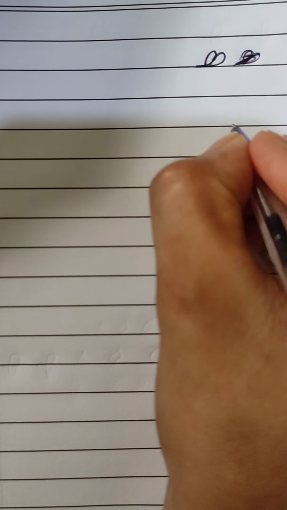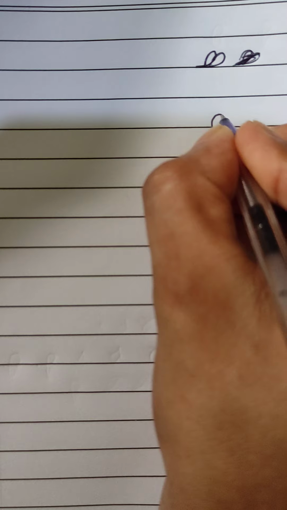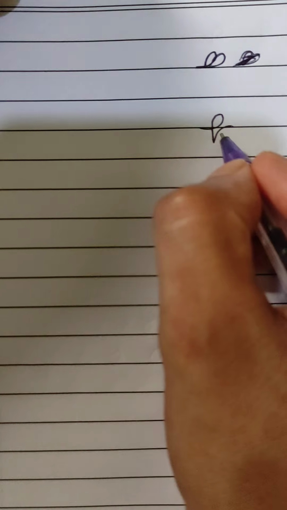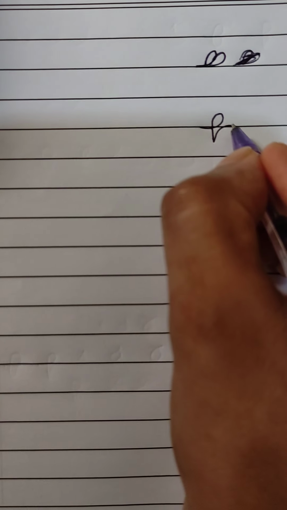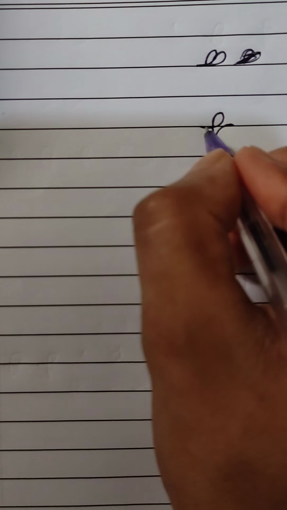Okay, let's see another ha. This is another ha. This type of ha you can use in the middle of a word because there is a joining point before this ha, and that one is this one, and another joining point after this ha. There are two joining points. That's why this type of ha will be used as a medial form of a word. Okay, medial letter.